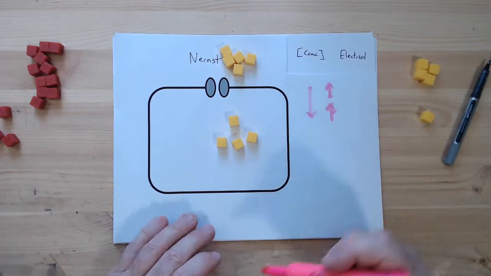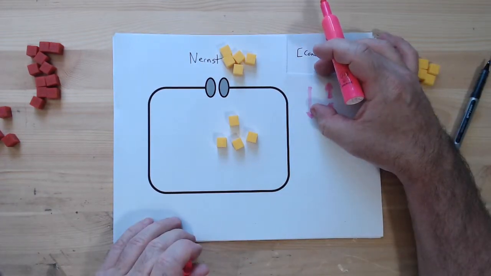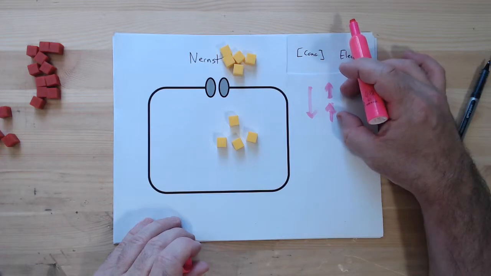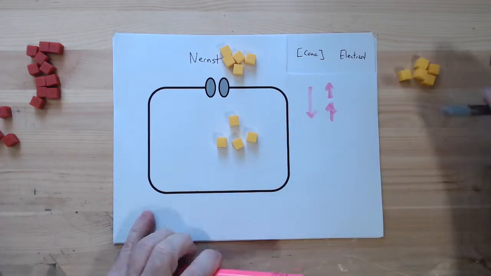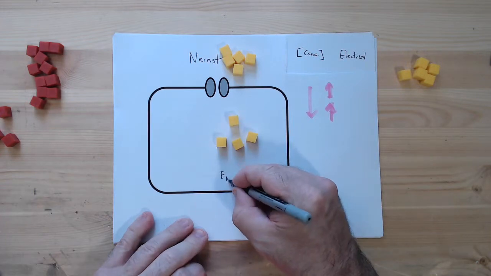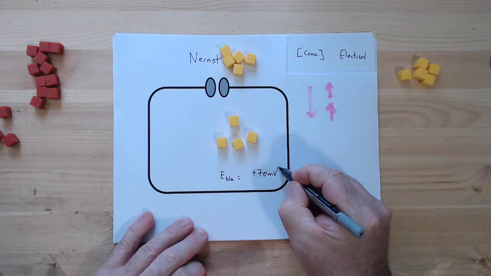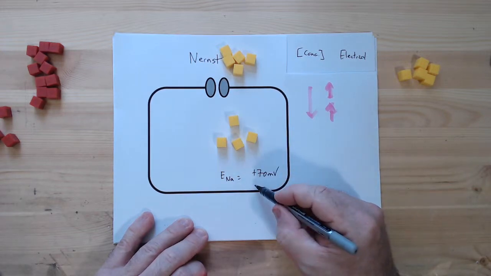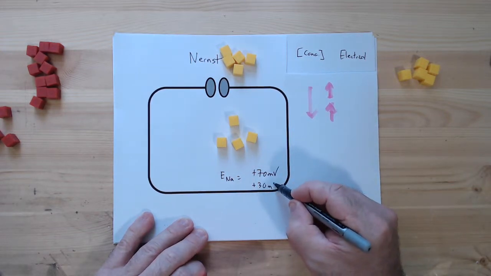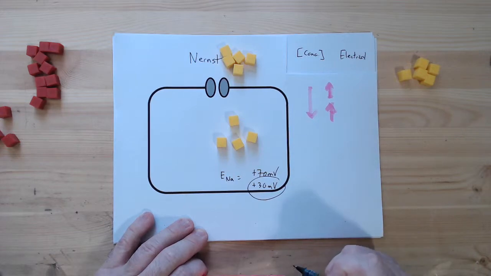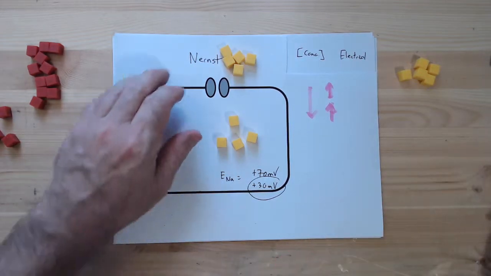So because there's not as much difference, the concentration force is smaller to begin with, and so it doesn't take as long for us to get to the electrical force. So in this particular case, ENa, which might have been something like plus 70 millivolts, is not as positive, right? Now it might be something like plus 30 millivolts, okay, just because the forces are a little different.